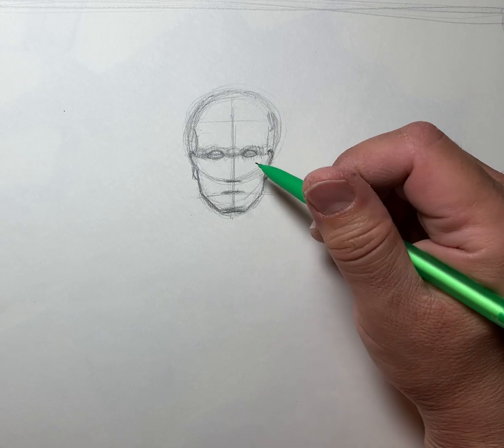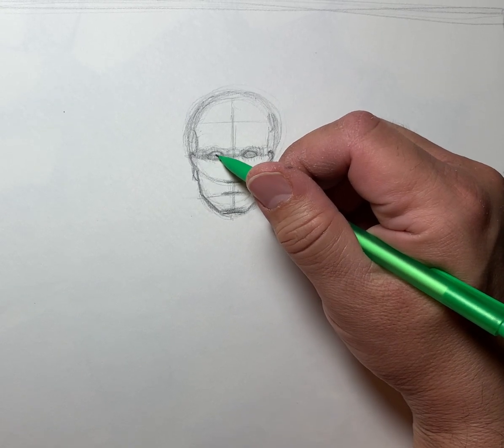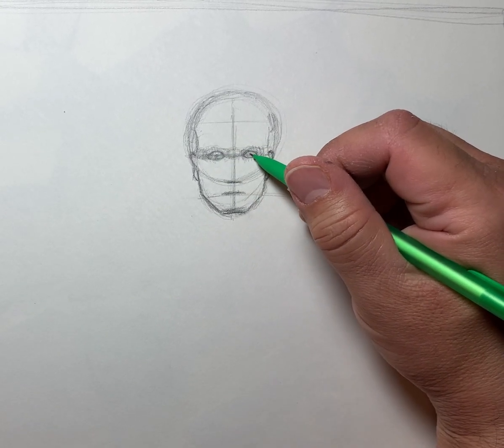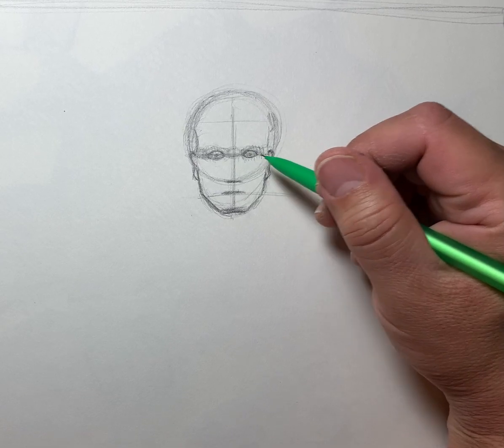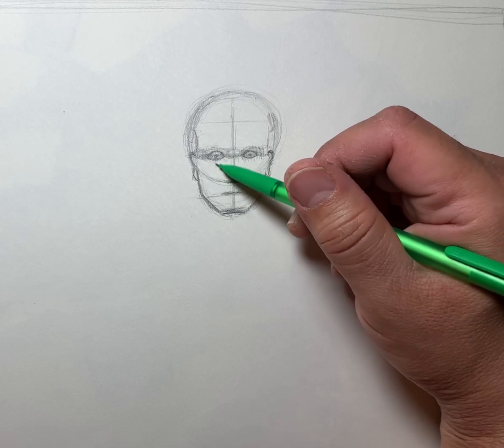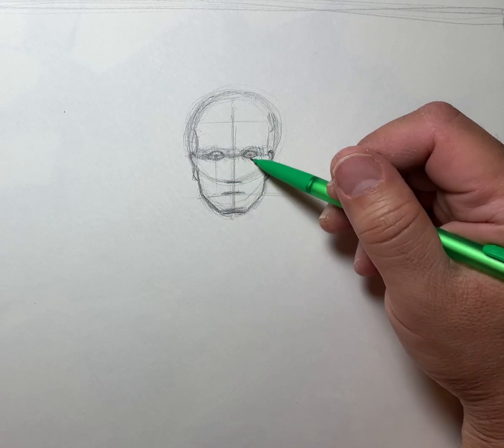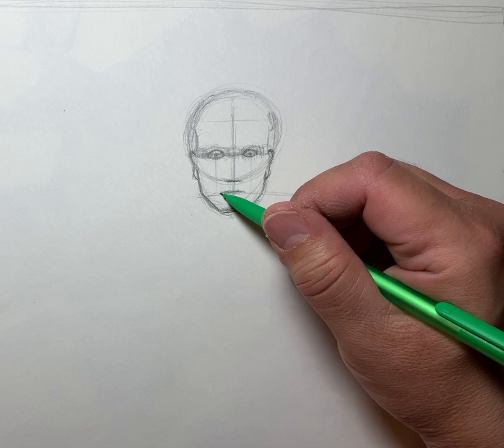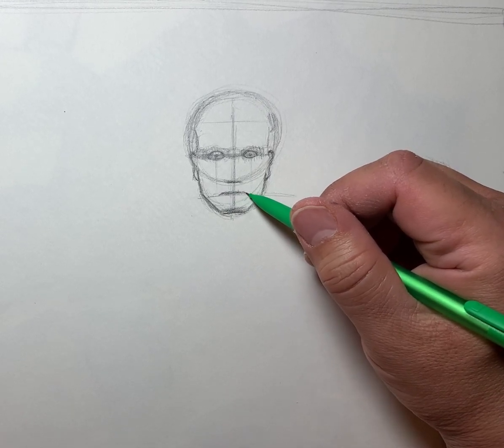Where your pupils are, obviously the very center of your eye, the darker part, if you come right down, that tends to line up with the very edge of your mouth.